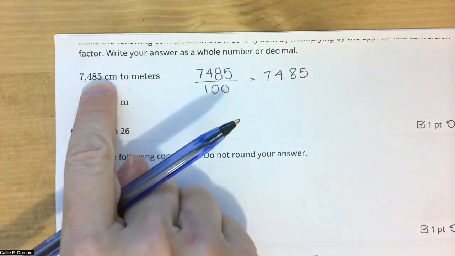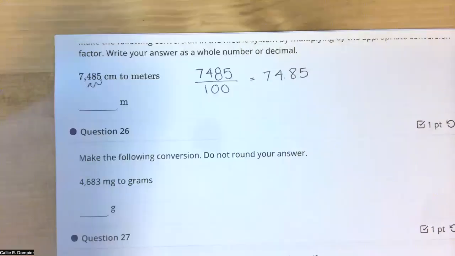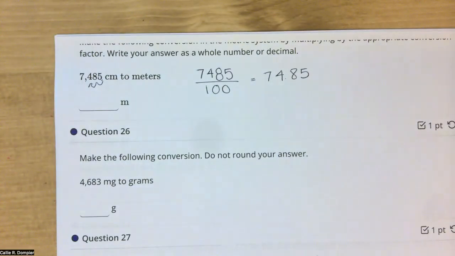Or move the decimal 2 places. The decimal is here, we're going to move it right there. So it's 74.85 meters.